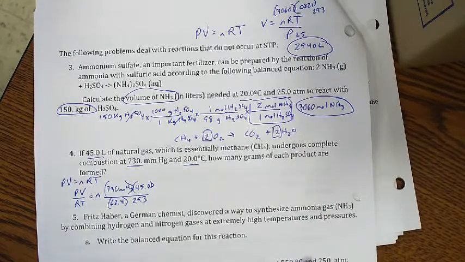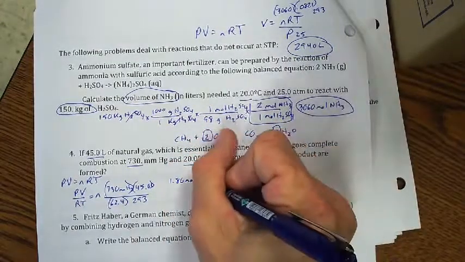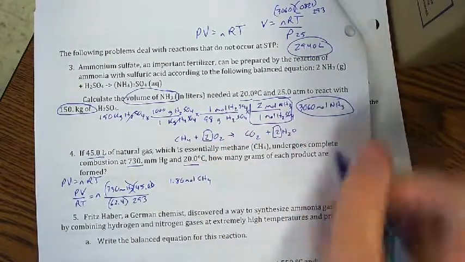So 730 times 45 divided by 62.4 divided by 293, and we get, with sig figs, so we're going to need 3 sig figs there, we're going to say that that's 1.80 moles of CH4, and they want to know grams of each product.